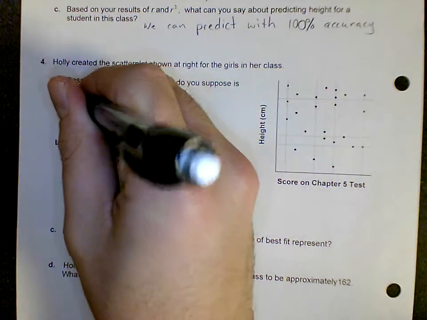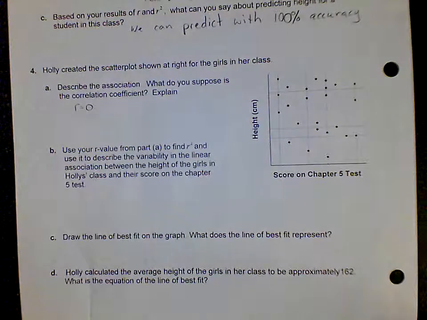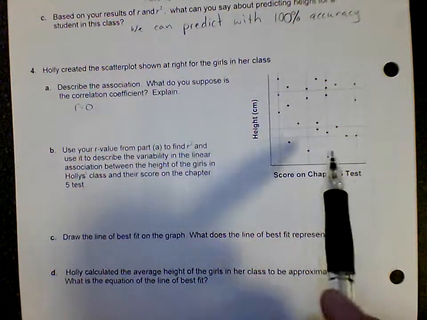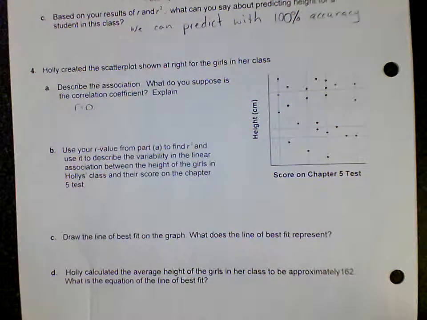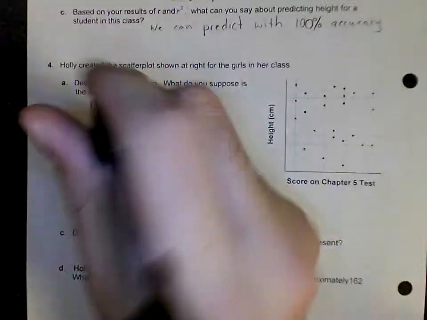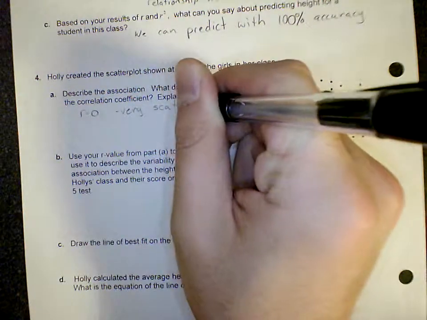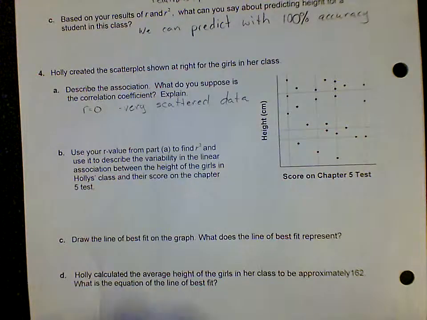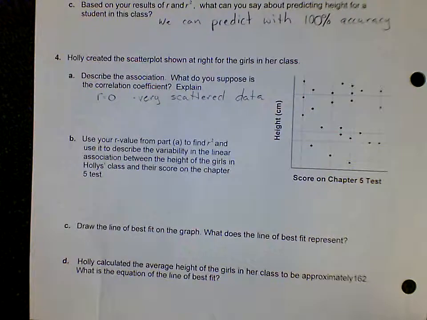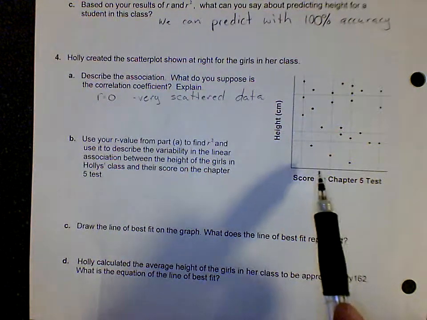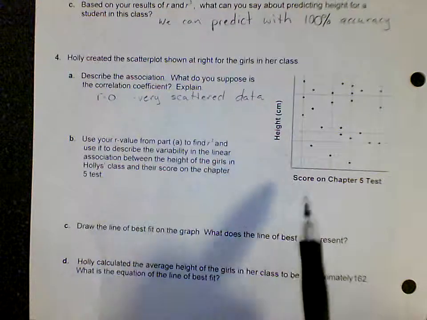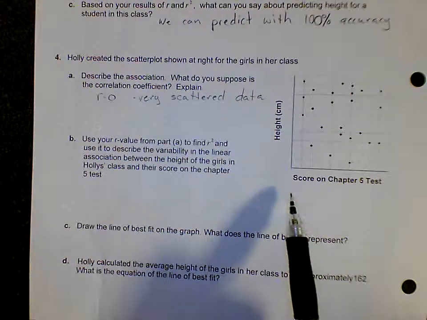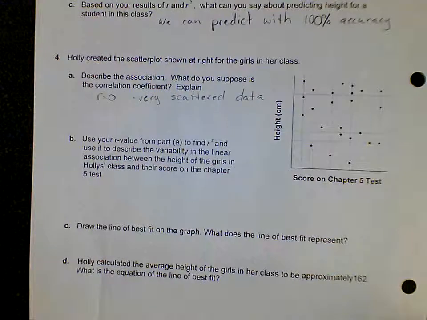I'm going to say it's approximately r equals 0. And why do you think that? Well, I can see that I have a very, very scattered graph, and there doesn't seem to be any general trend whatsoever. And if we look more closely, that makes sense, because your height does not really have any type of correlation or any effect on the score you're going to get on the test.